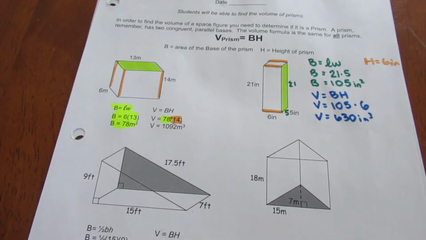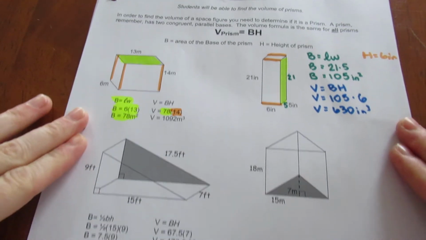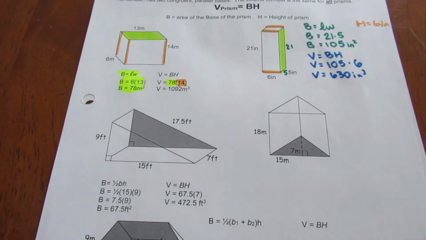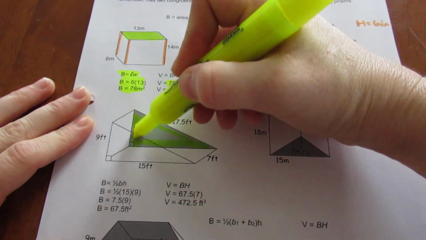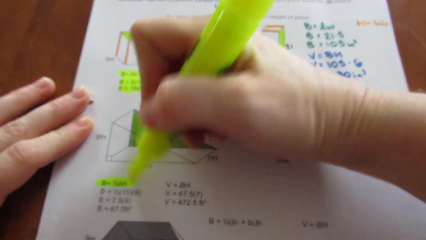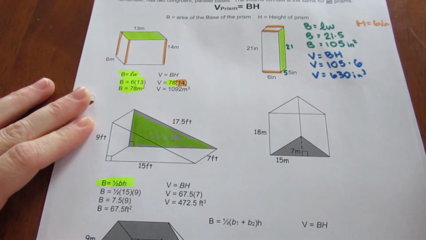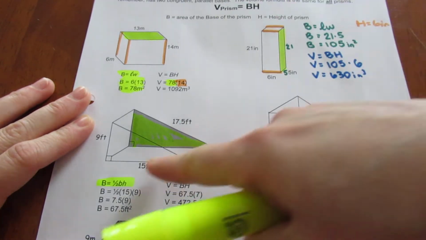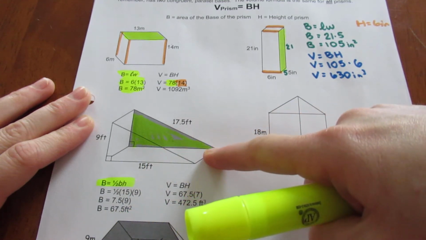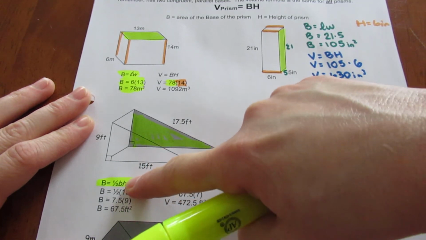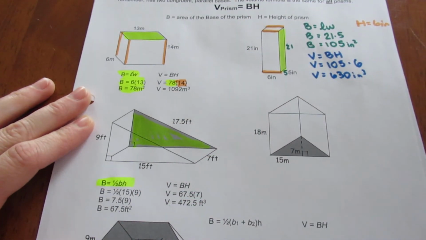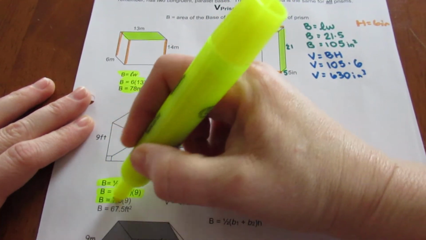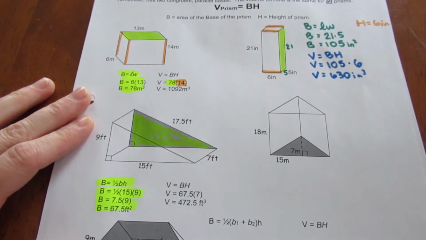All right, so we move on to the triangular prisms. They are triangular prisms because the bases are triangles. I'm going to use, in both cases here, the shaded triangle as the base. So this is the one that I would color in yellow to say what's the area of the base. The base is a triangle, so we use 1/2 BH. The base being along the bottom here is 15. The height, notice it's a lowercase h because it's the height of just that triangle, is 9. So 1/2 times 15 times 9 is 67.5 feet squared.